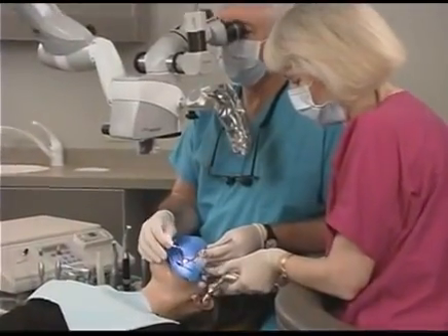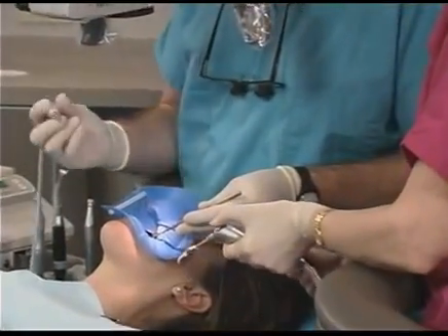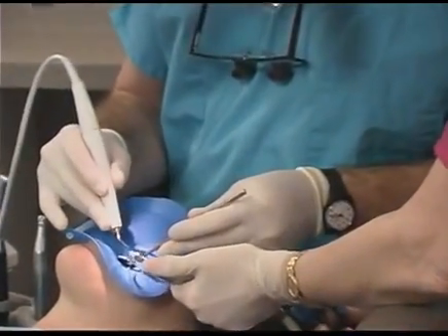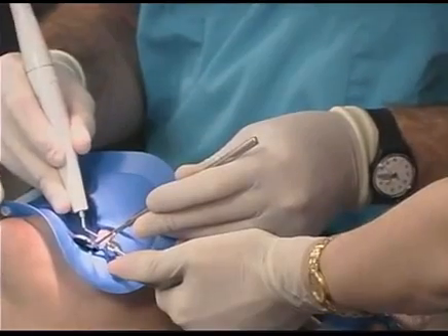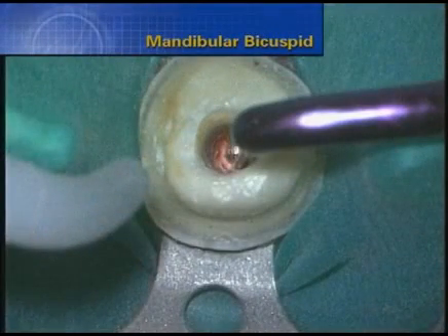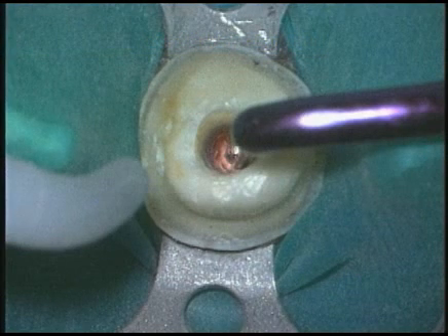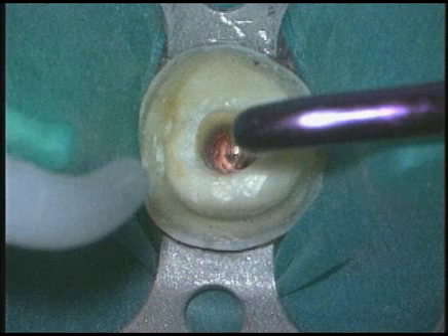In combination, microscopes and ultrasonics have driven microsonic techniques that have improved the potential, predictability, and safety when removing broken instruments. Let's take a look. Here's a case we saw earlier in the show where we removed a crown and post. Let's watch how to remove a broken instrument in the apical 1/3 of this root canal.